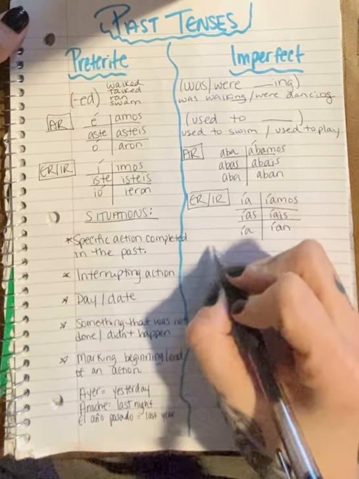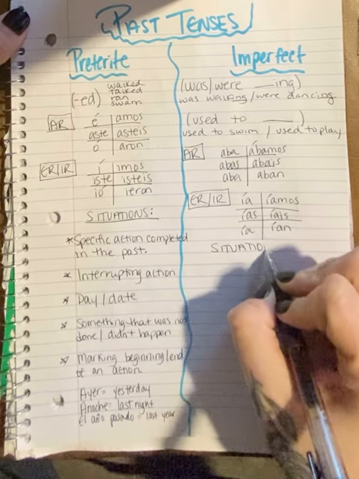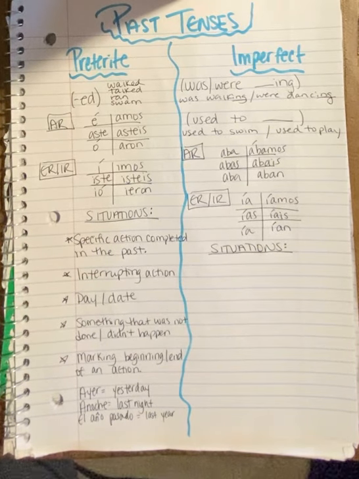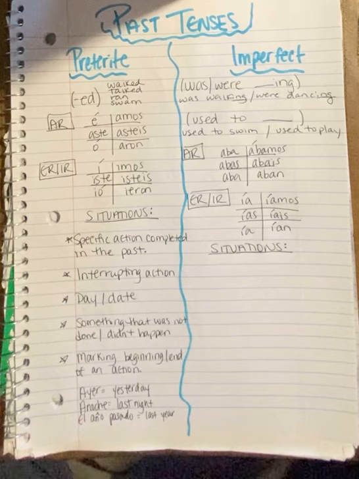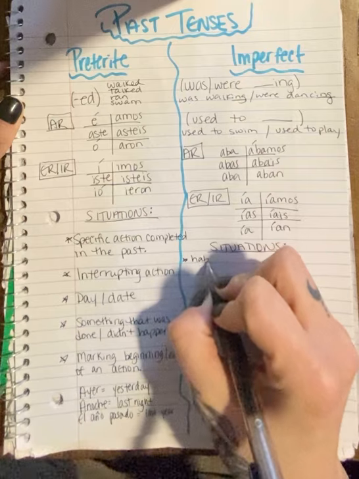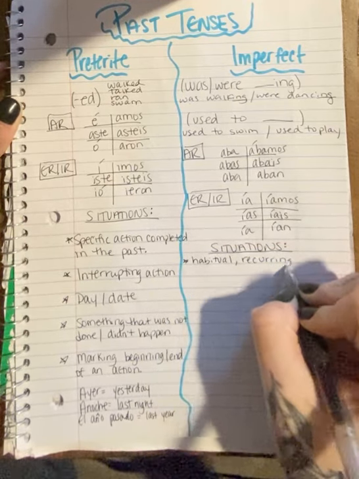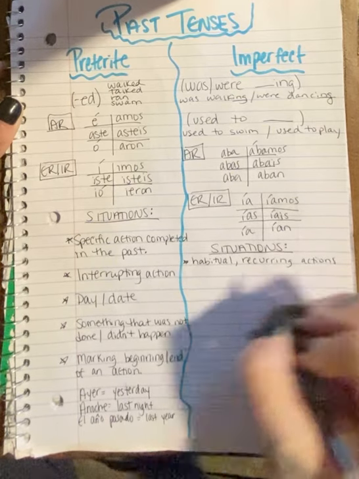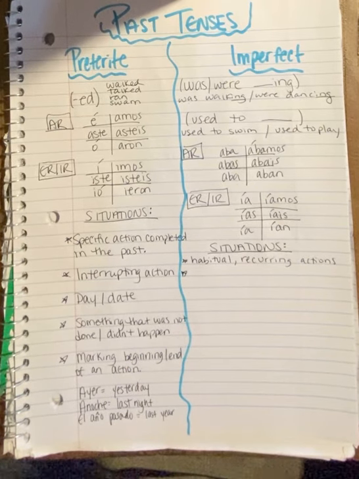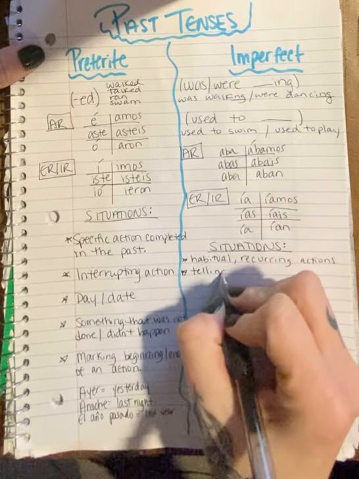And lastly, for this particular set here, I want to give you some examples of situations in which you would use the imperfect tense. We would use imperfect tense if we are talking about habitual actions. Habitual just means they happened a lot. They weren't just a one-time thing. Habitual or recurring actions. We also use the imperfect tense when we talk about the time it was, telling time in the past.